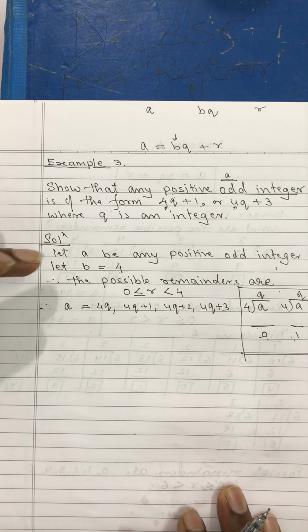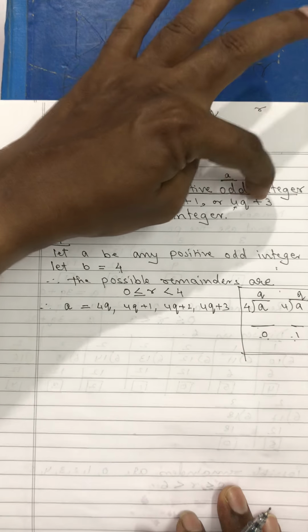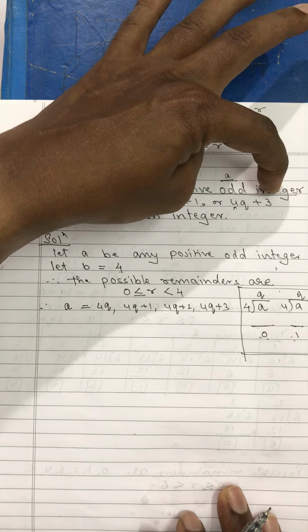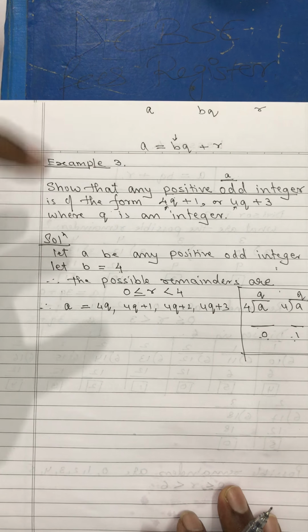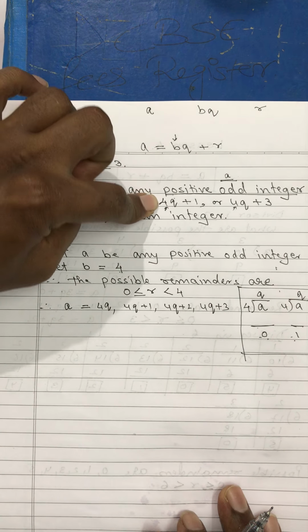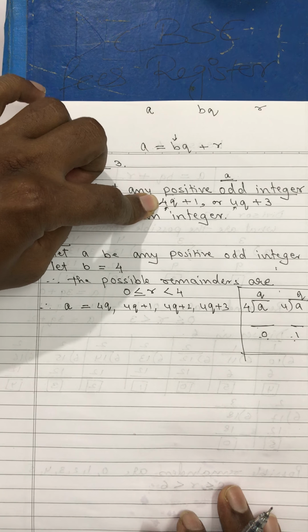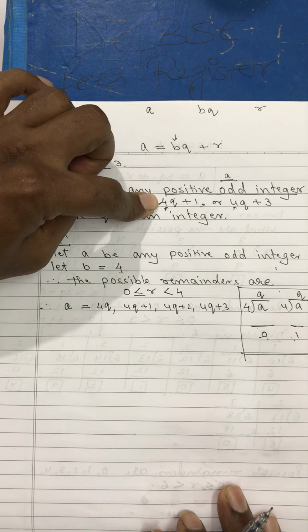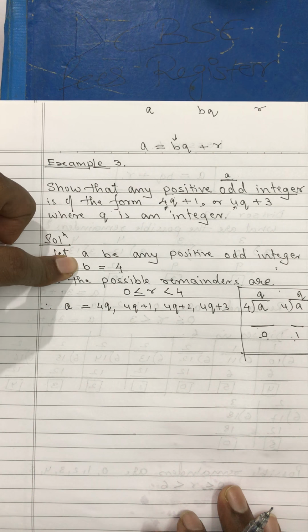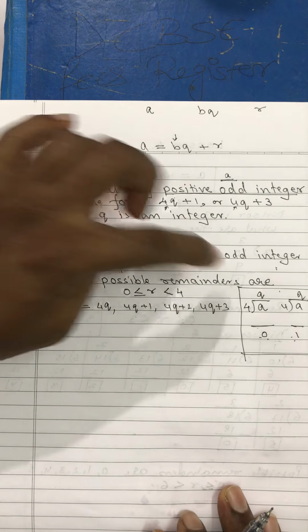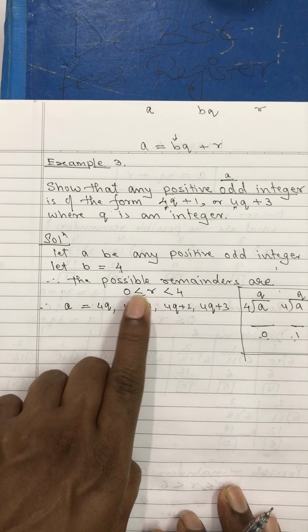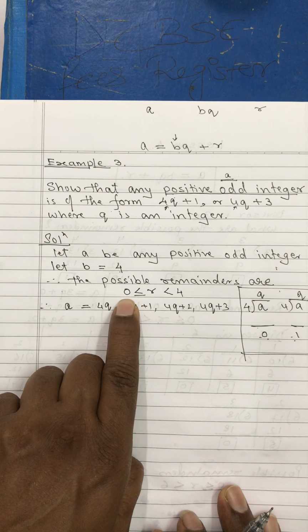See, what you will write? Let a be any positive odd integer. Let b be equal to 4, because they have told you that you are going to divide that dividend with 4. In that case, the possible remainders are, r is between 0 and 4, where it can be equal to 0.